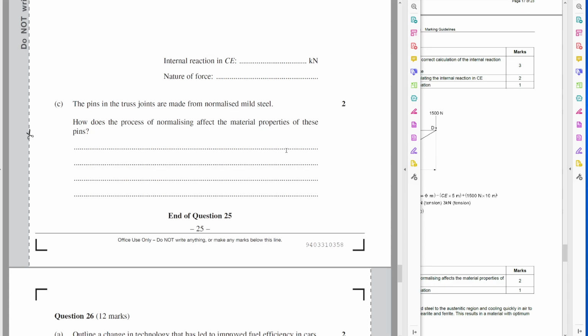I have memes that have stronger, and I had to go back and edit them, because if you wrote stronger in this question, I don't think you got marks. You had to say that normalizing provides steel with a higher tensile strength than annealed steel. And if you said that it had less stress than work-hardened steel, that comparison, straight away I would give you a mark.